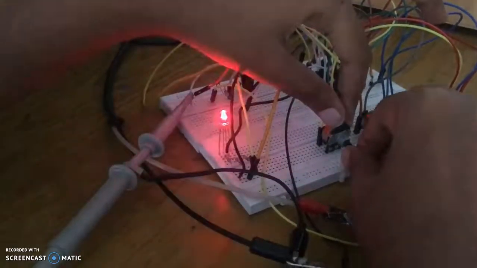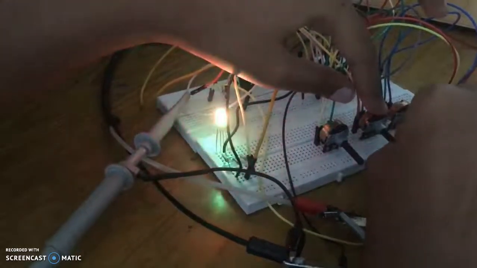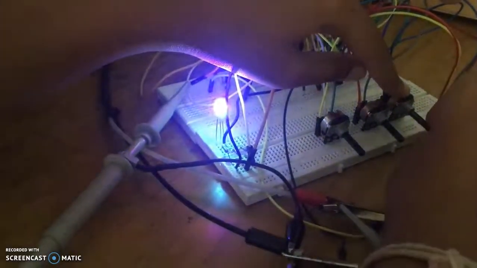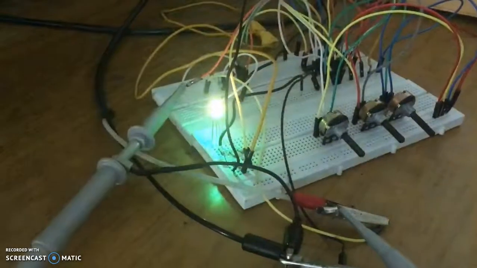And if we give one pulse width and then a second pulse width, we get a different light. Therefore, we are able to generate different colors by just changing the potentiometer reading. And you can see this brightness.